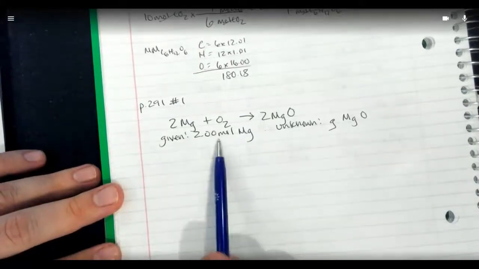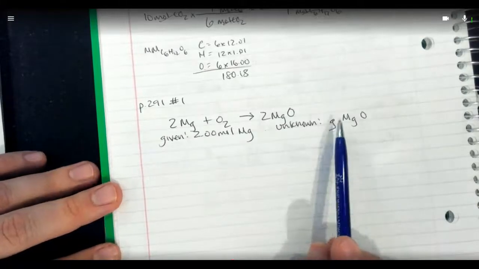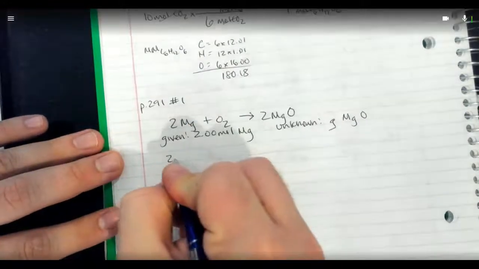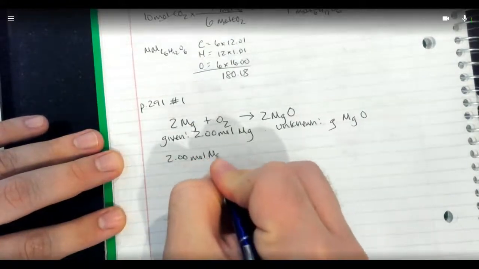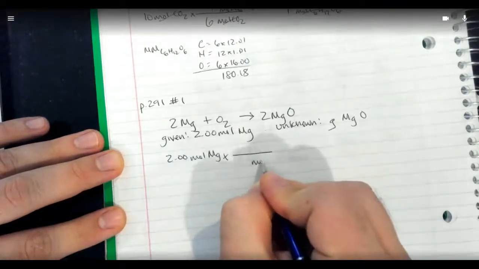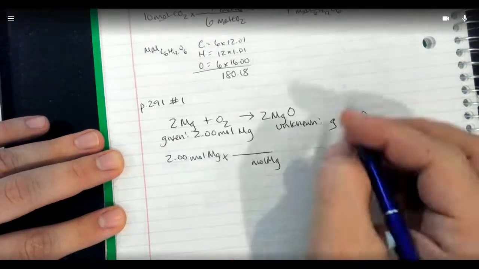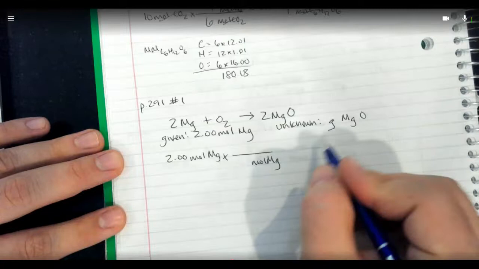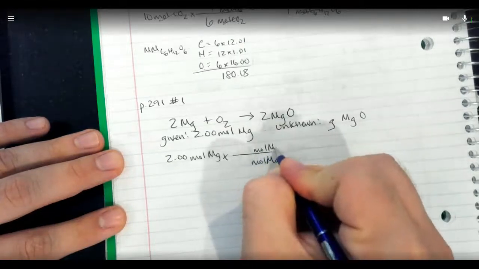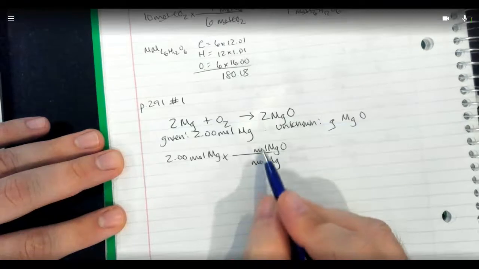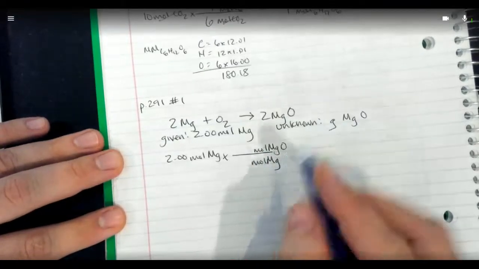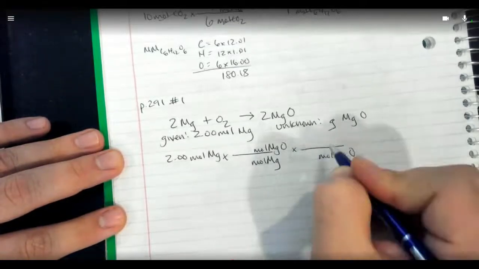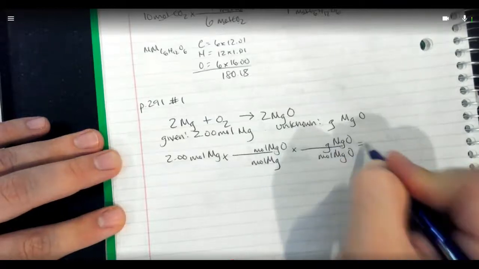So we have our given in moles, our unknown in grams. So this is a mole to mass stoichiometric calculation. We start with our given, 2 moles of magnesium. This unit then drops down. We want to go to magnesium oxide. We can't go directly to grams of magnesium oxide from moles of magnesium. We first have to go to moles of magnesium oxide. Remember, mole over mole allows us to change substances. This unit drops down like before, and we're looking for grams of magnesium oxide.